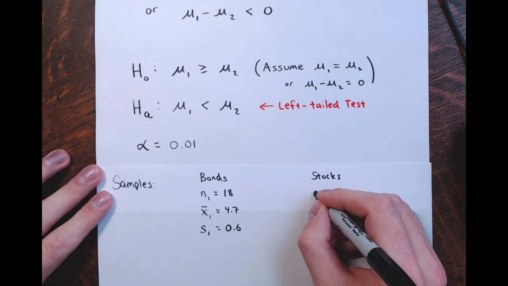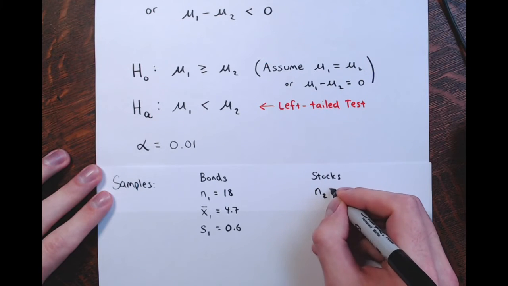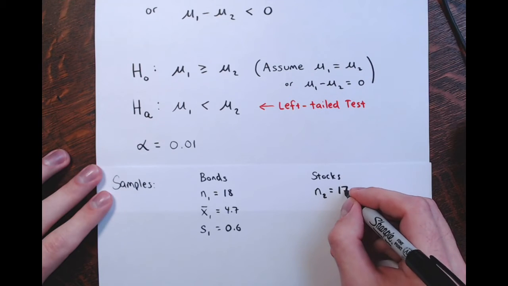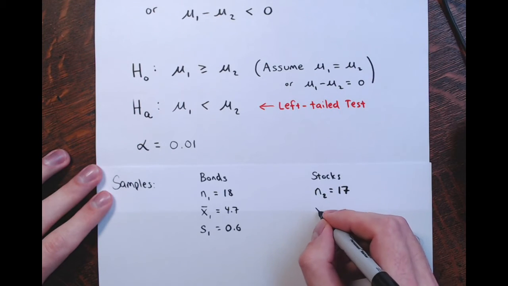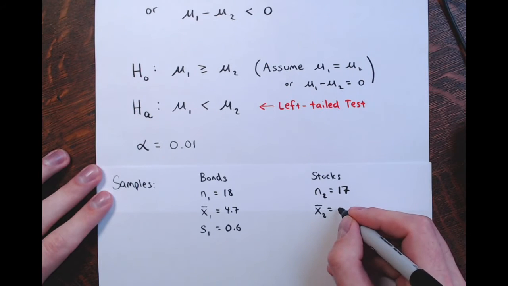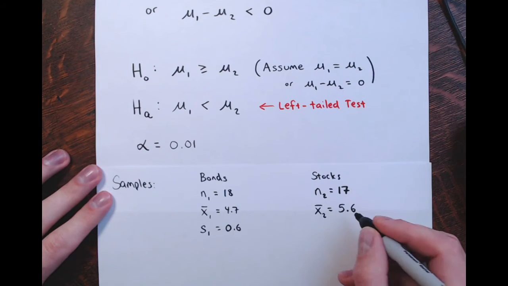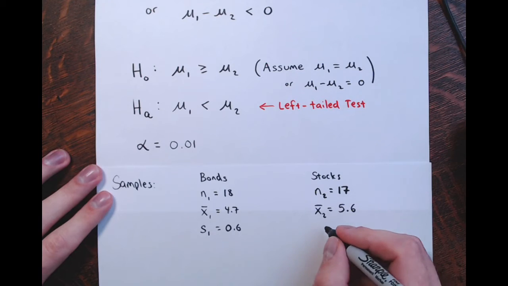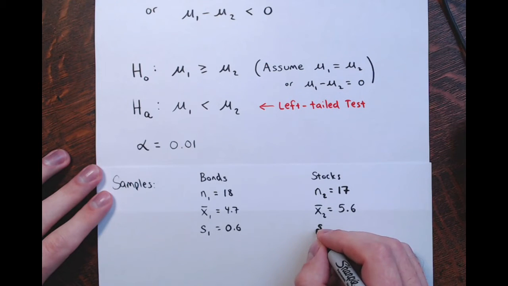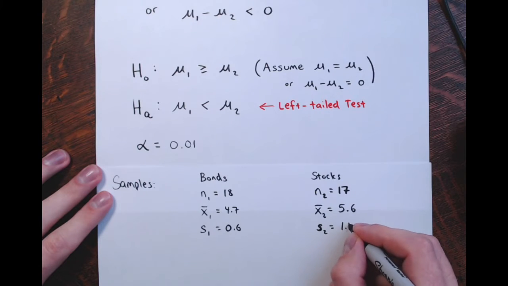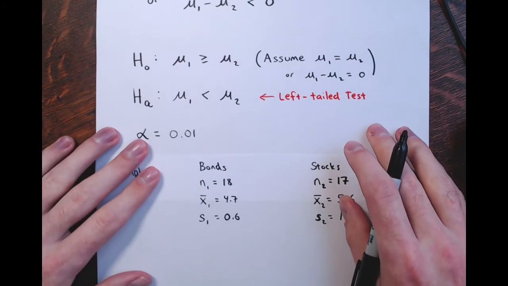And then for the stock portfolios, n2 is the sample size. There's 17 of those. x2 bar is 5.6, right? So the average percent return for these 17 stock portfolios was 5.6%. And s2, the standard deviation for sample 2, is 1.4.